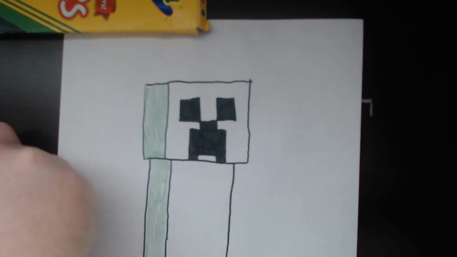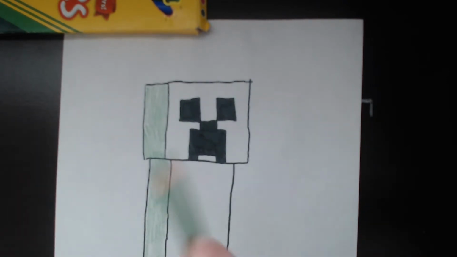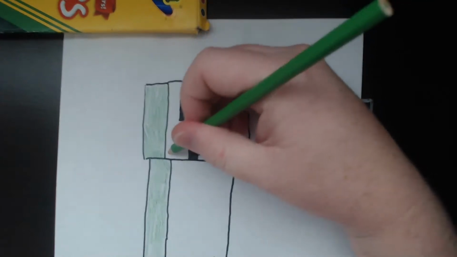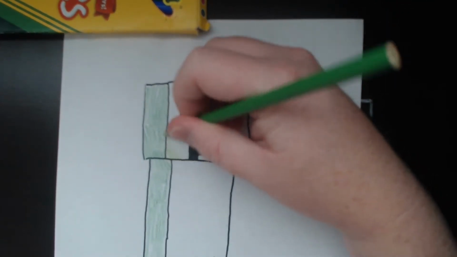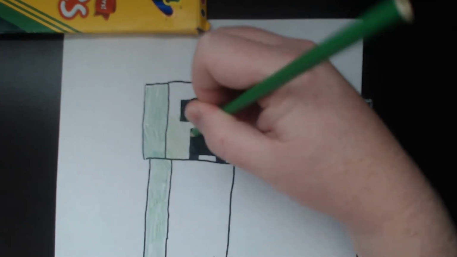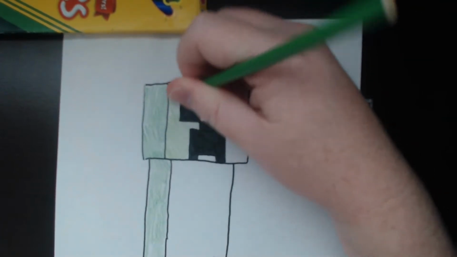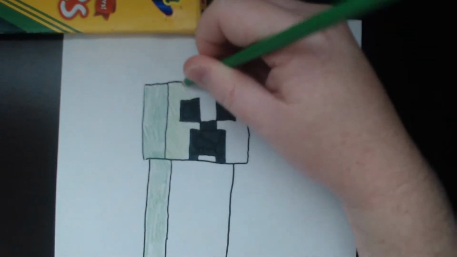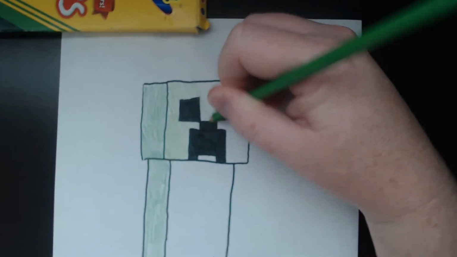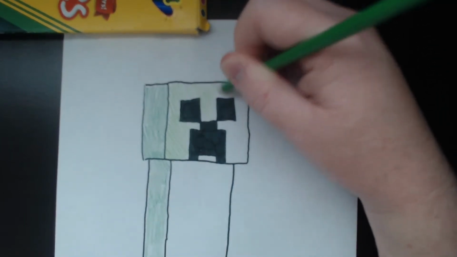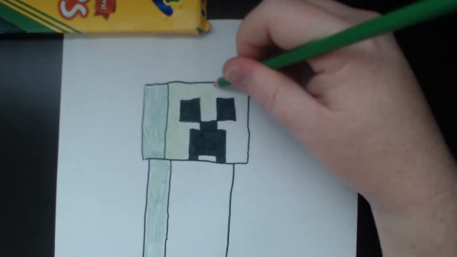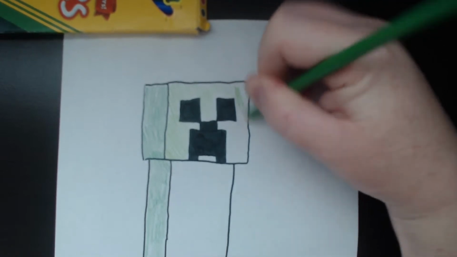And then, let's see, my light green, ooh, it's looking kind of rough. Let's see if we can do it. I really need a pencil sharpener. We're going to color it this lighter green. Again, it's not a huge difference, but it kind of helps with the 3D effect of the creeper. Uh-oh.